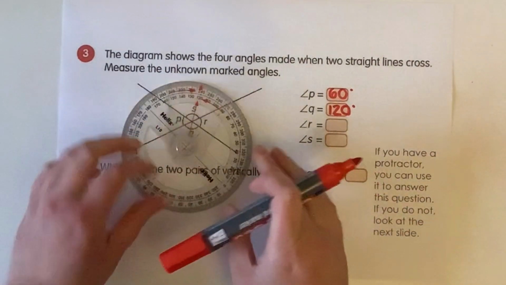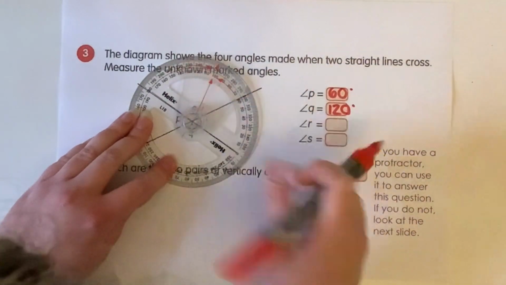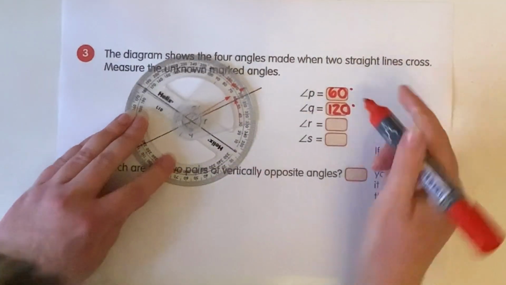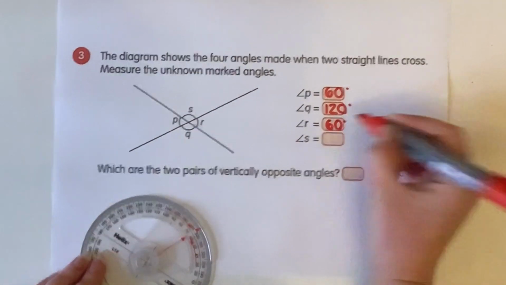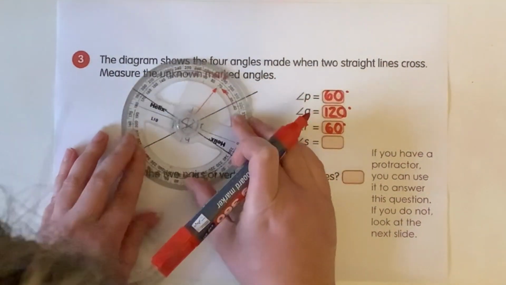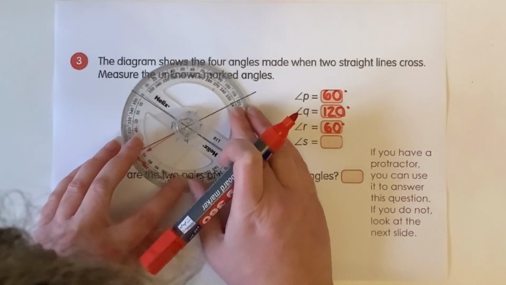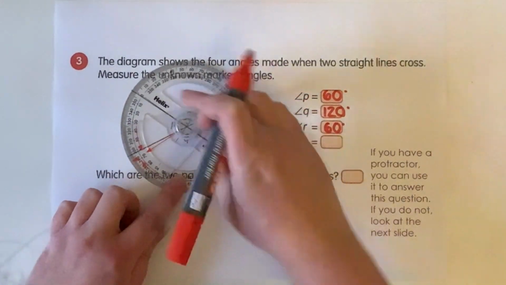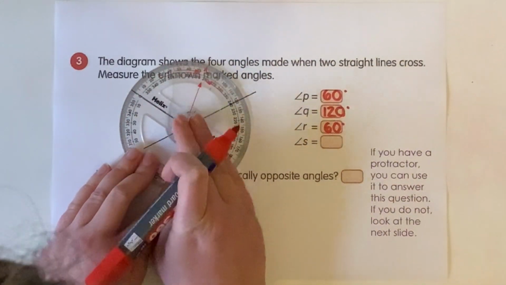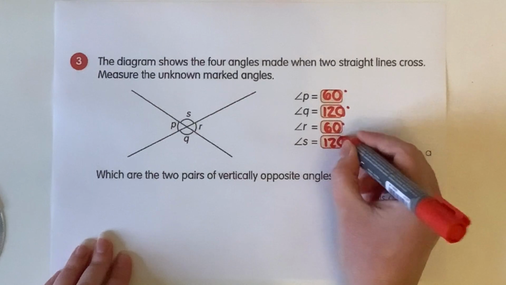Angle R, setting it up once again, my inner scale I need this time is 60 degrees. And then angle S, I think I know what this angle is going to be already, but I'm still just going to do it just to make sure. Taking it round is, yes, 120 degrees.